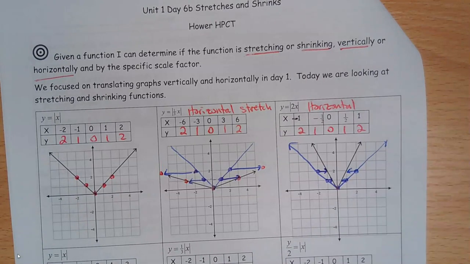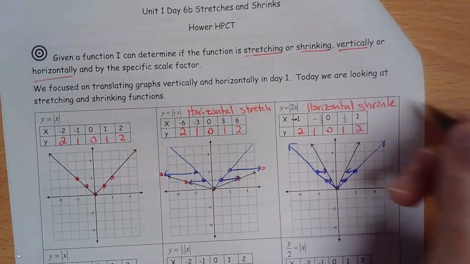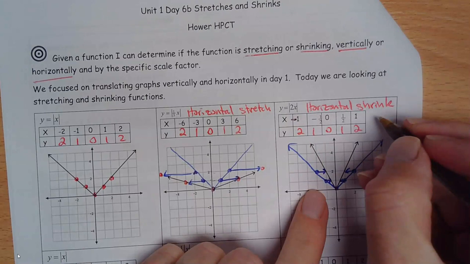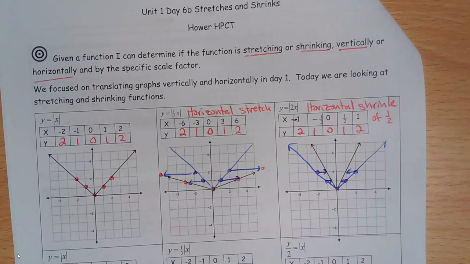And since it shrank horizontally, because the graph got squished together, that's a horizontal shrink. If we had to give a scale factor, on this one, the scale factor was a shrink of 1/2. It was all by 1/2.